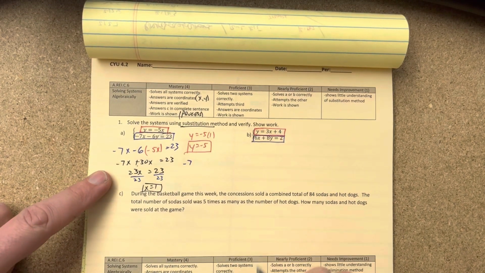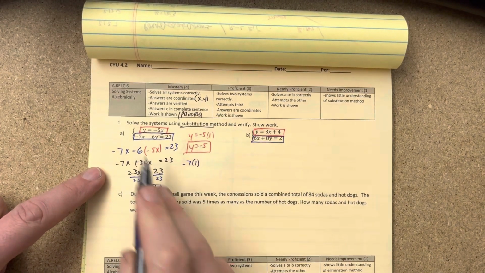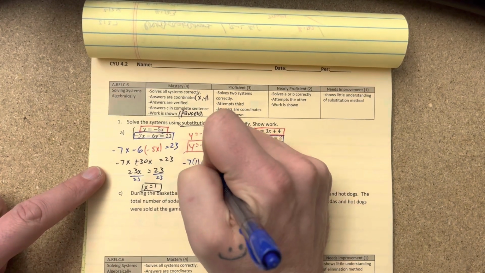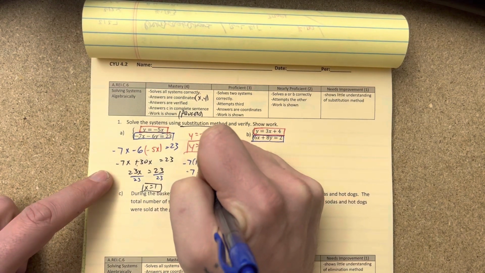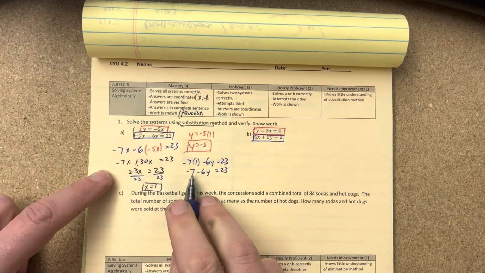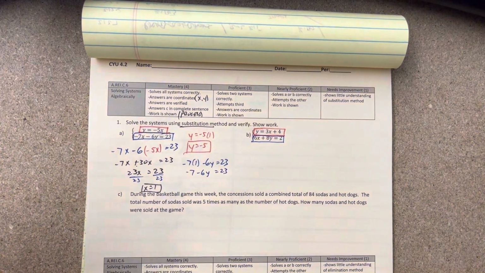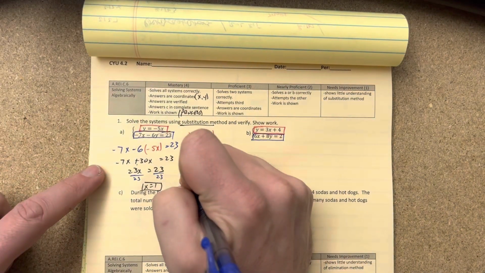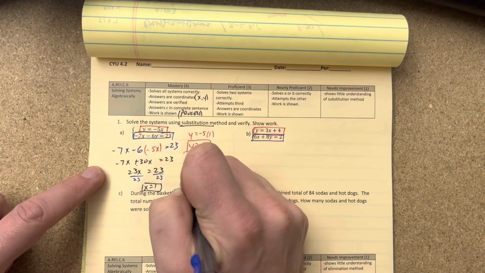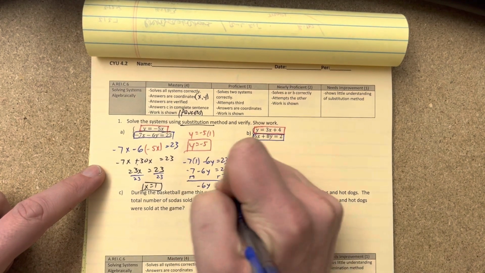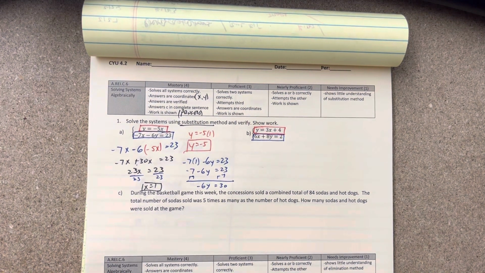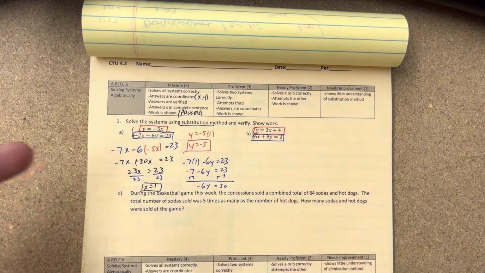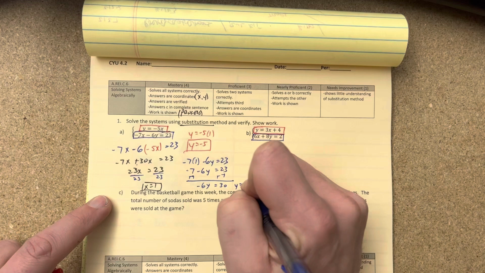Negative 7x, well, negative 7 times 1, minus 6y equals 23. So negative 7 minus 6y equals 23. Well, if we add 7 to both sides, we see that negative 6y equals 30. Now, when we divide both sides by negative 6, we learned 30 divided by negative 6 is negative 5. So then in this case as well, y equals negative 5.